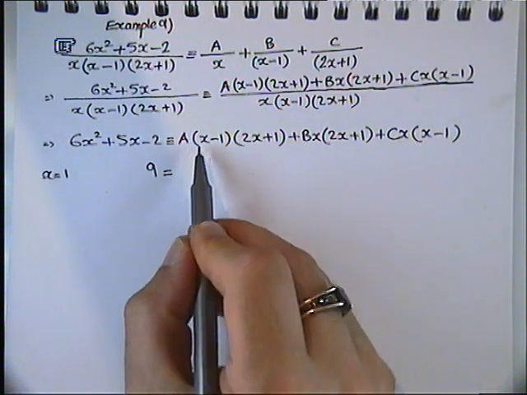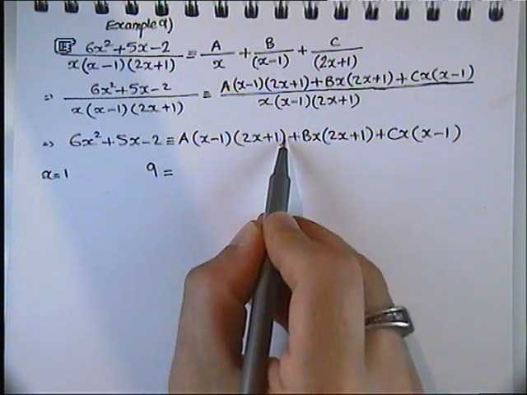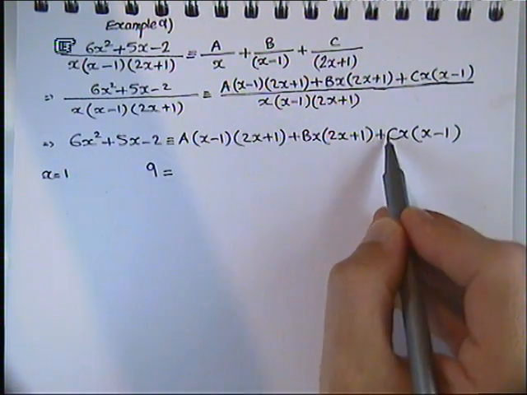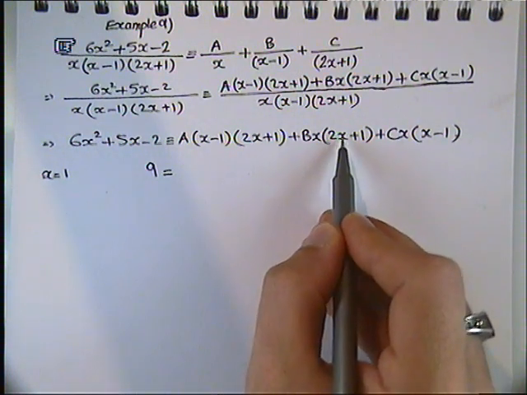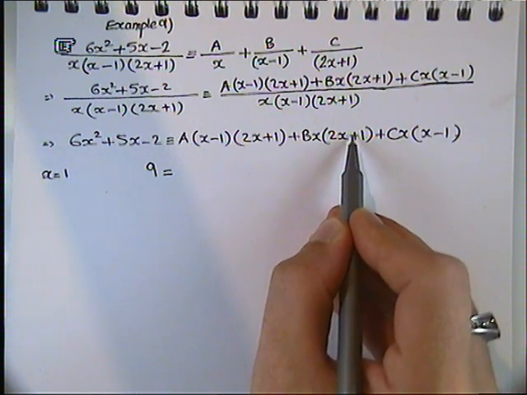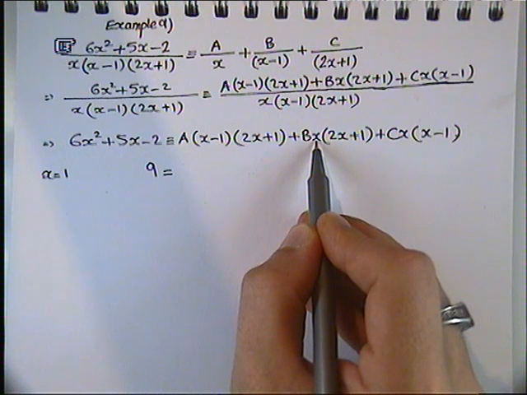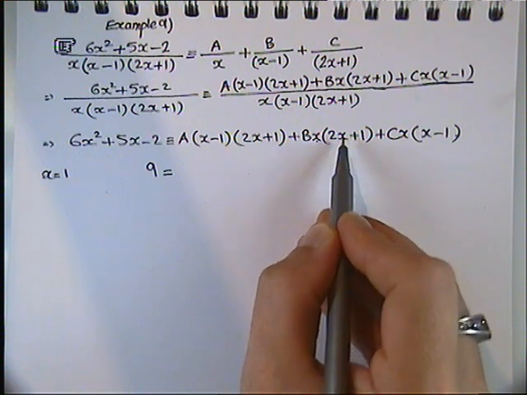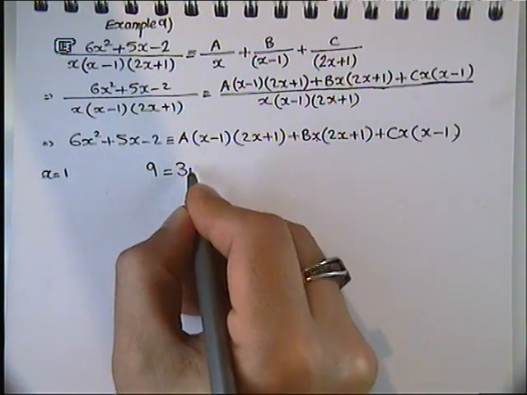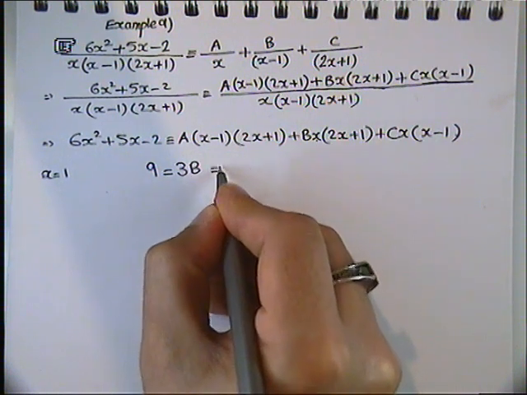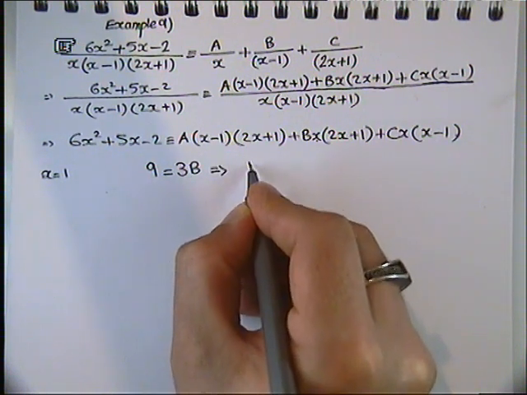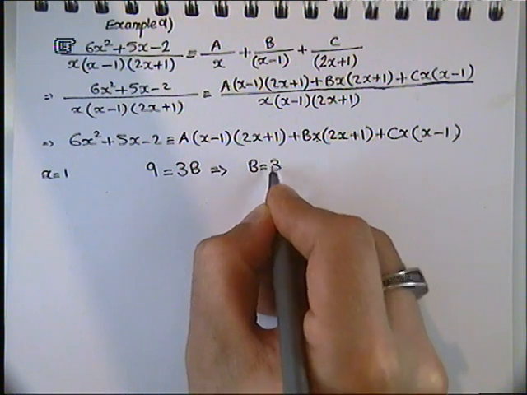If I substitute 1 here, it will make all of this equal to 0, and all of this equal to 0. 2 times 1 is 2, plus 1 is 3. X is 1, 1 times 3 is 3, therefore 3b. And finally, b is equal to 3.